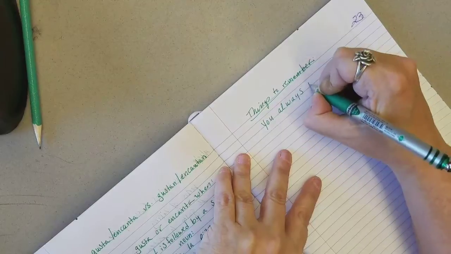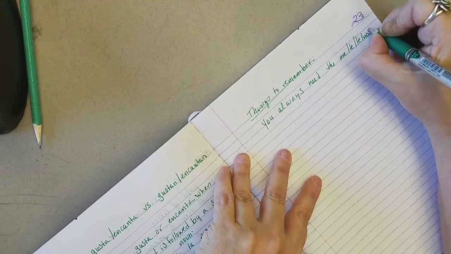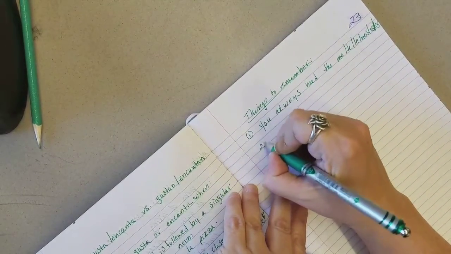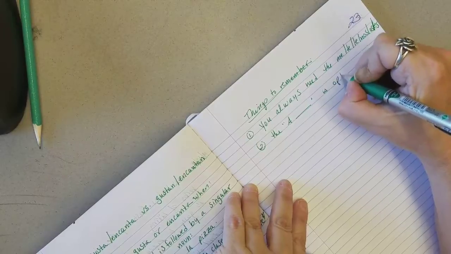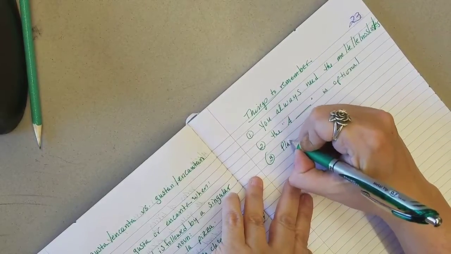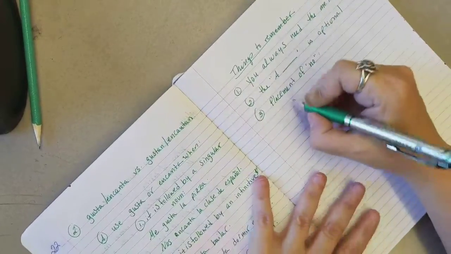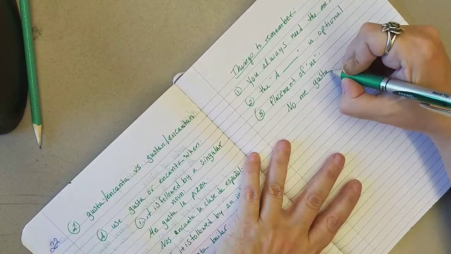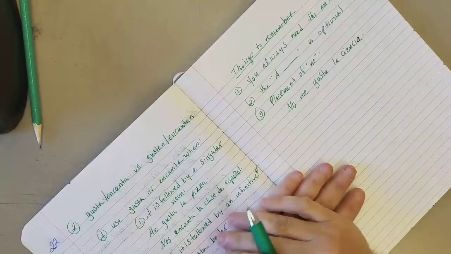Things to remember. You always need the me, te, le, nos, os, les. Okay, so that's 1. 2. The a blank part is optional. And 3, placement of no. So how to make it negative. So let's look at this. No me gusta la ciencia. I don't like science, which is not true, but it is a negative sentence.